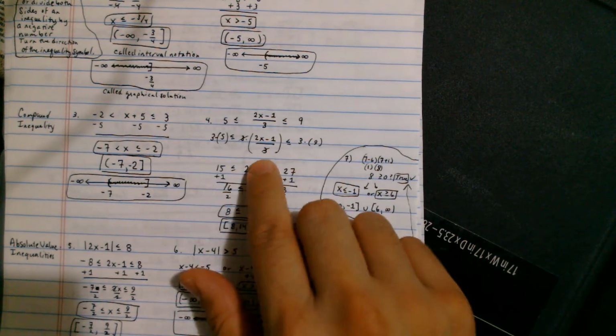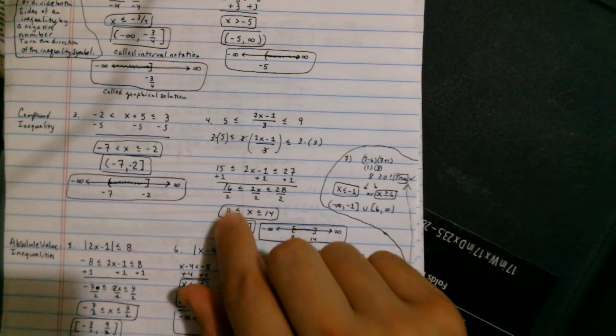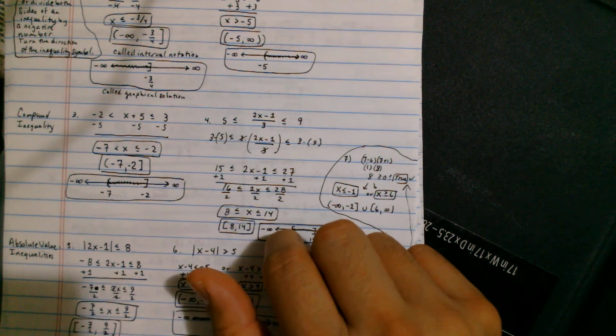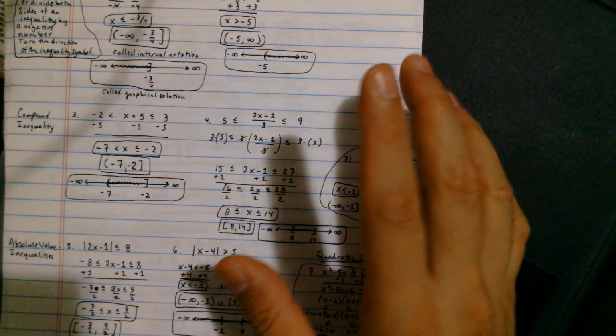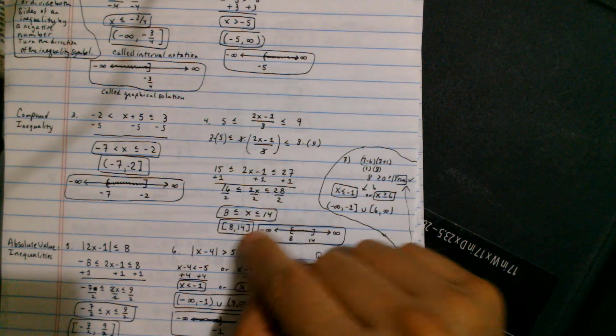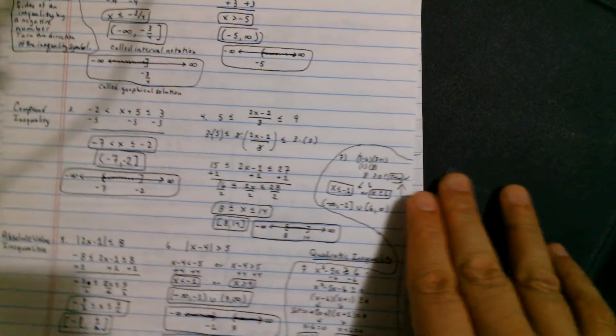For this one, I multiply all three pieces by 3, cancel the fraction. Then I add 1 to all three sides, then I divide all three sides by 2. Because I'm multiplying and dividing by positives and not negatives, I leave the inequalities the same. So this means that x lives between 8 and 14, which means I shade in between them, but I put a bracket to indicate that it equals both of them.